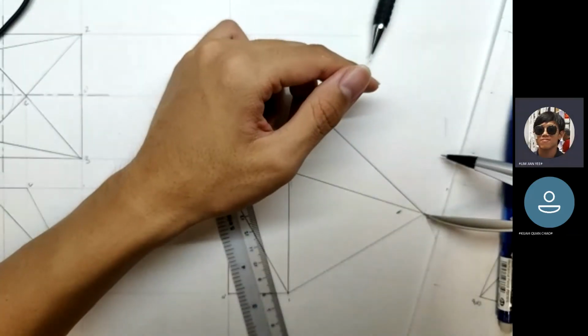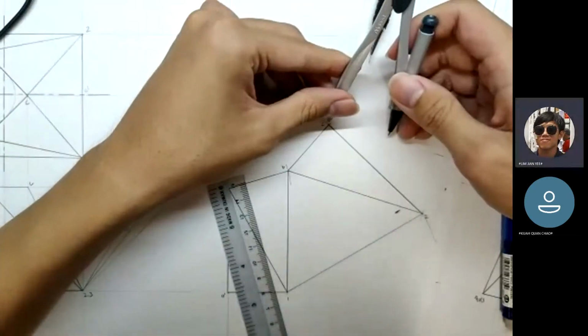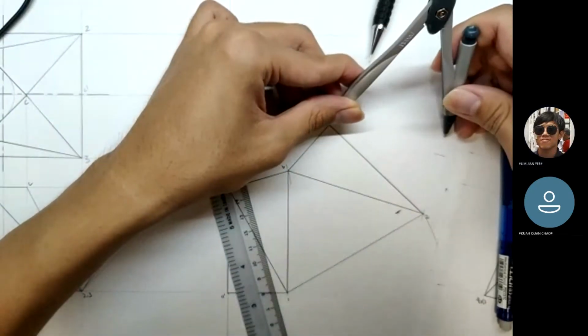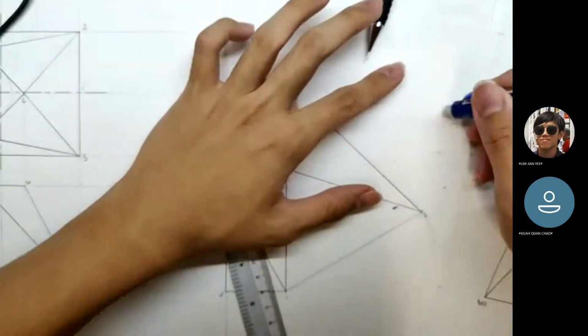A bit too short. And redraw. Okay, so here.